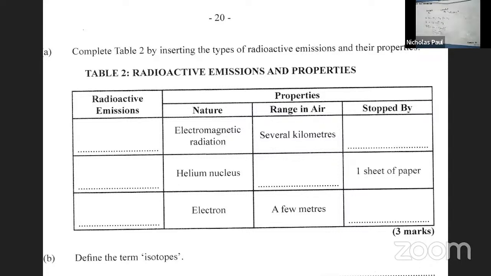What's the first one? Alpha, beta, or gamma? Next one. And last one. Fill out the rest.